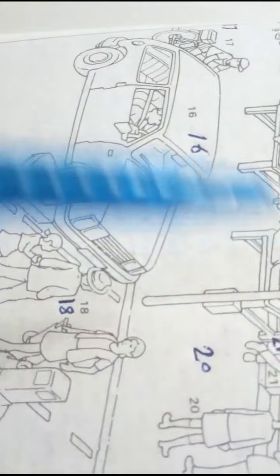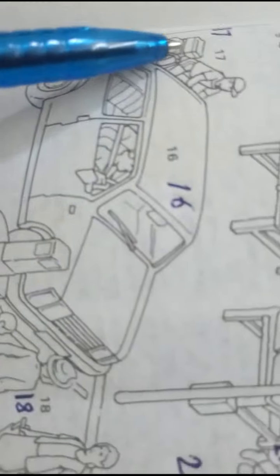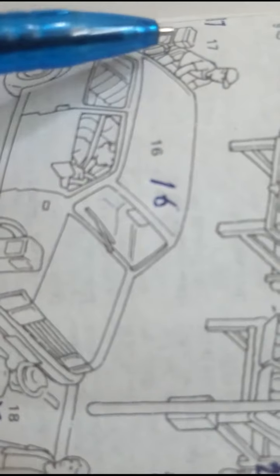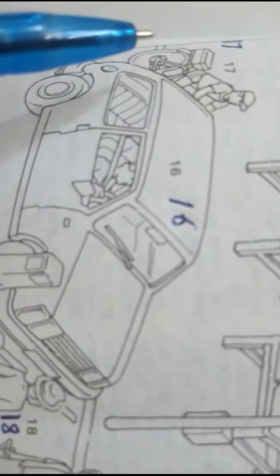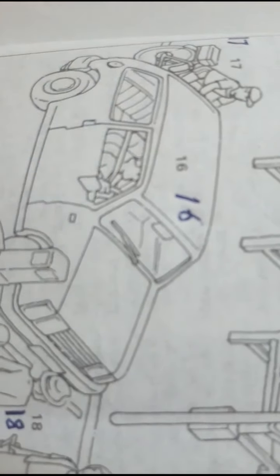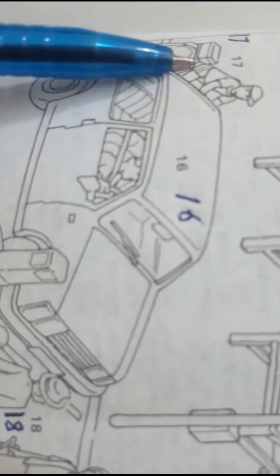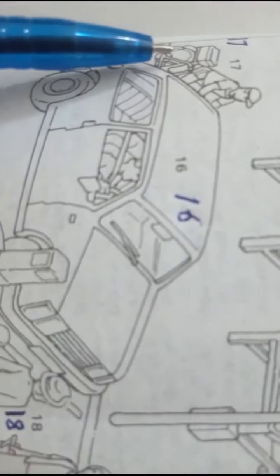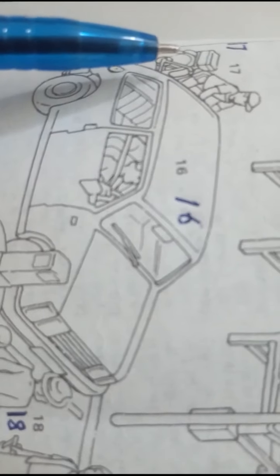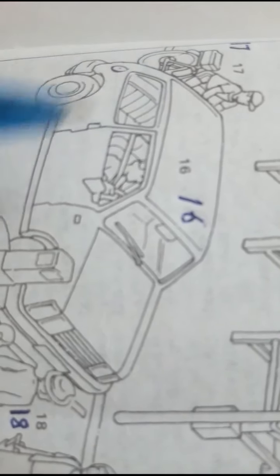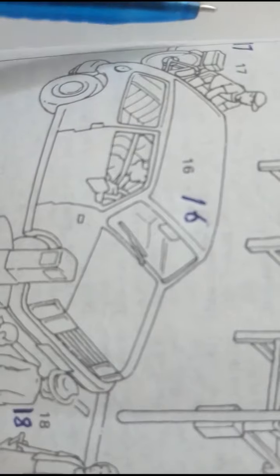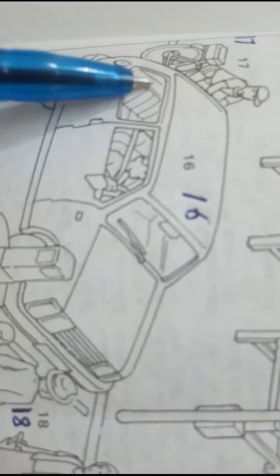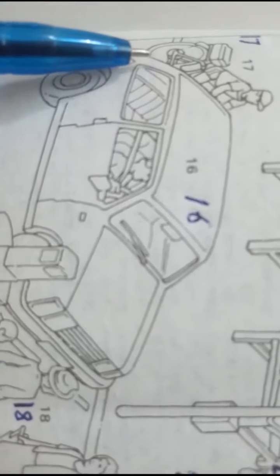Picture number 17. Look at this picture. You can see a boy on a bicycle behind the car.